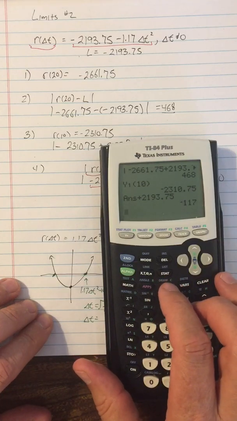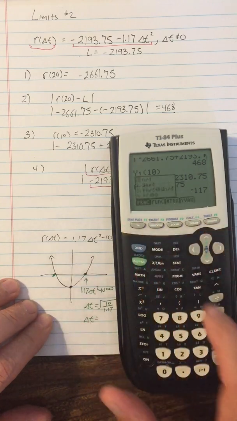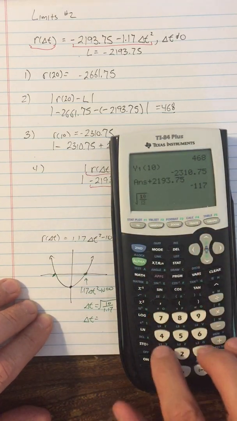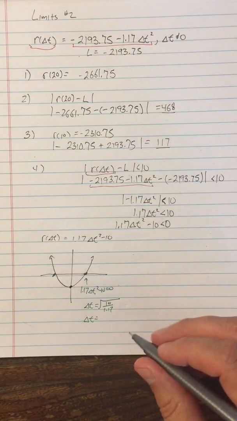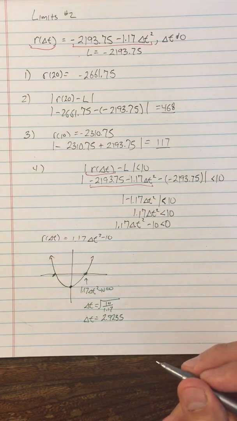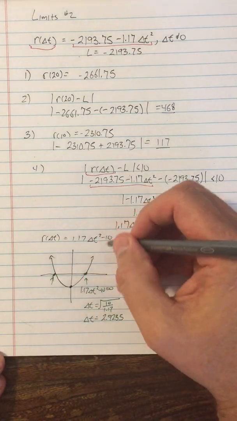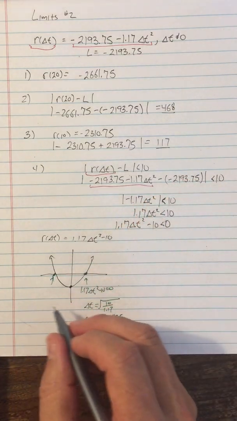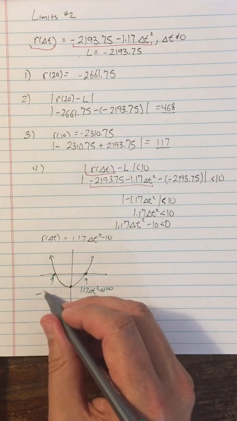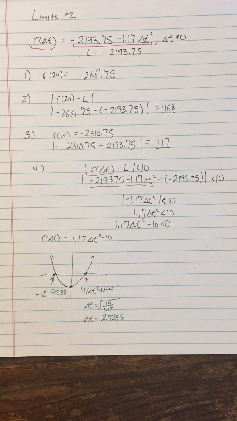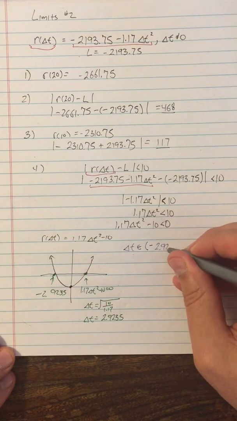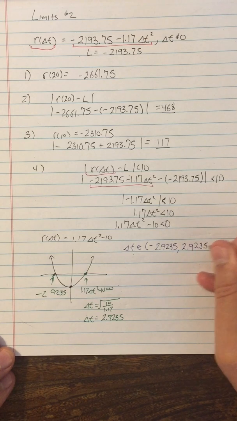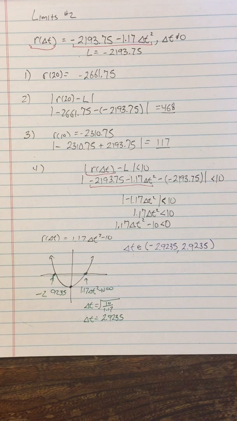So we can go square root of, and then we'll do the fraction, because that's fun to do. And we'll do 10 over 1.17. And we get 2.9235, rounded off. All right, so that means that the other one, because this parabola is symmetric about the origin, it's an even function, right? That means the other delta t intercept is also negative 2.9235. So in fact, the solution to this inequality is not just delta t is less than 2.9235. It's delta t is an element of the interval from negative 2.9235 to positive 2.9235. And of course, I've rounded that off, so it's really square root of 10 over 1.17 on both sides. Okay, so that's the graphing method.